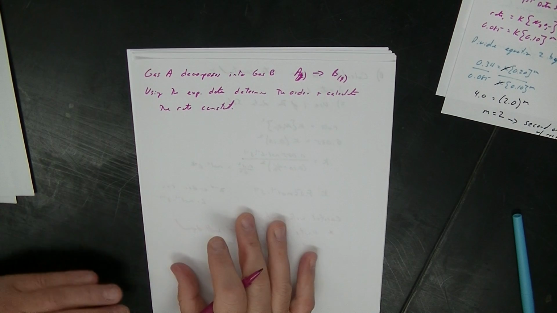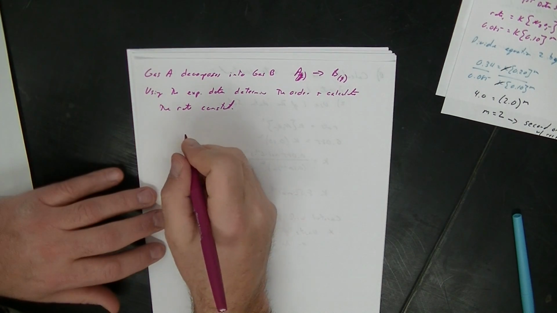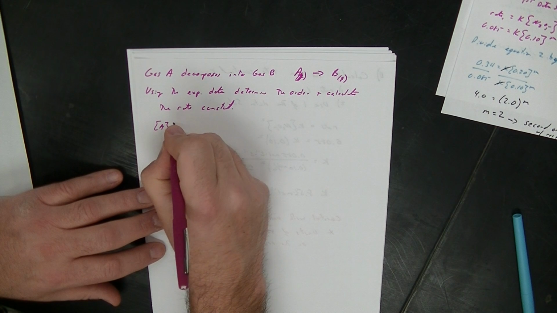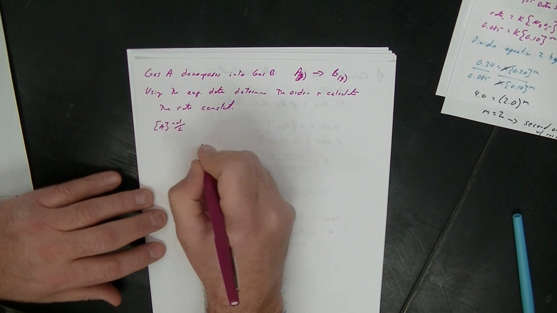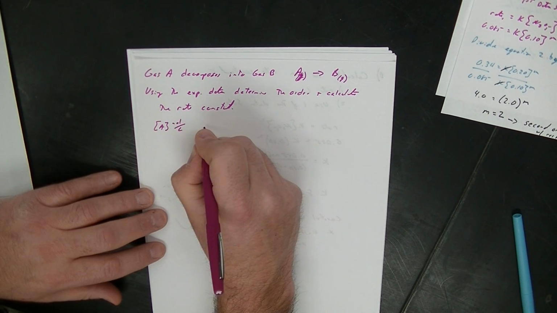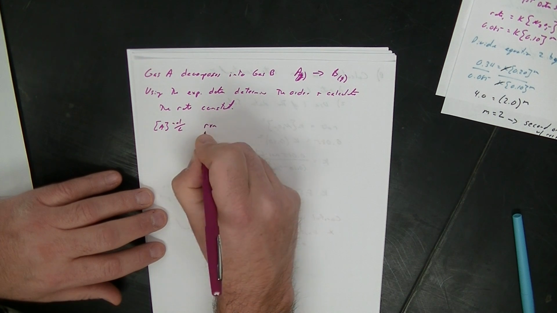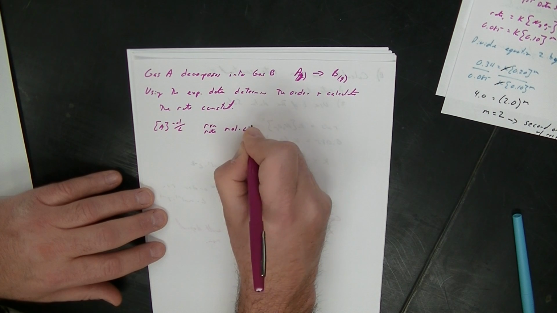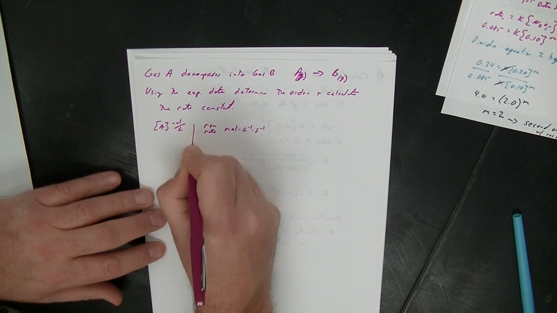So I have to give you some data. We're going to need the concentration of A in moles per liter and the reaction rate, and that's in moles dot liters minus 1 dot second minus 1.